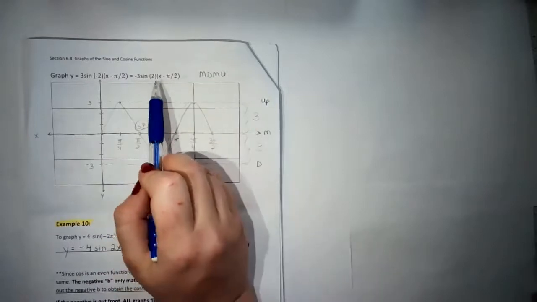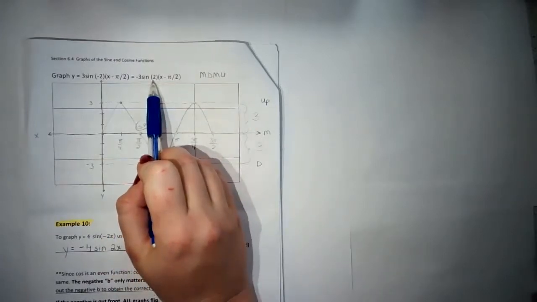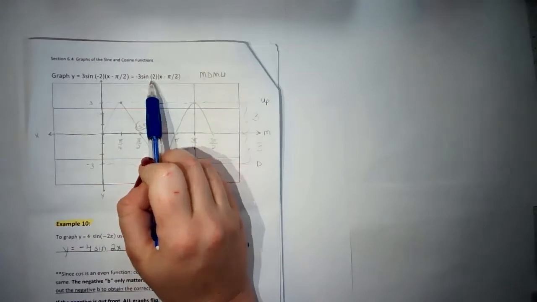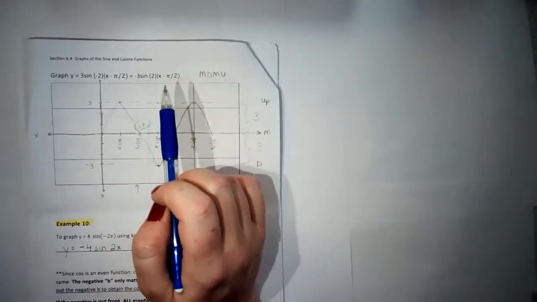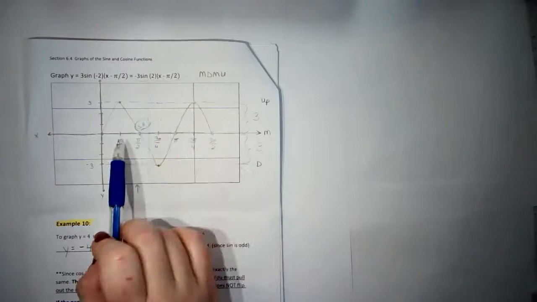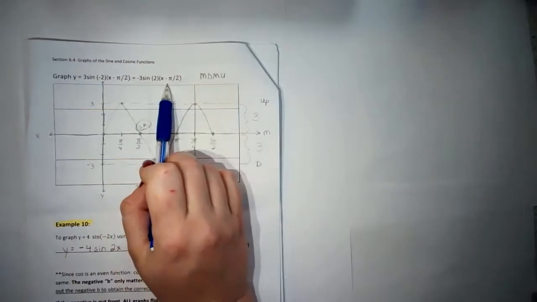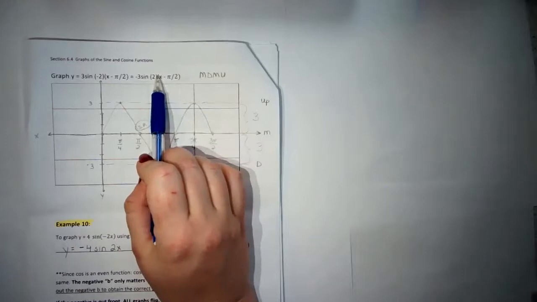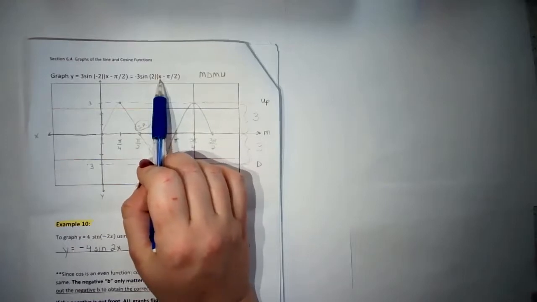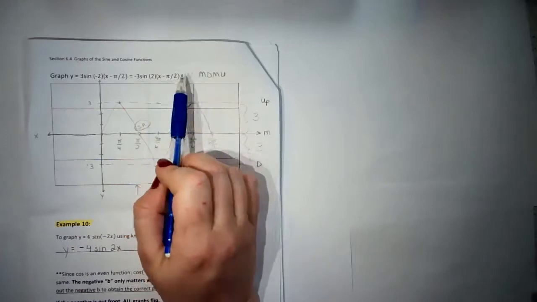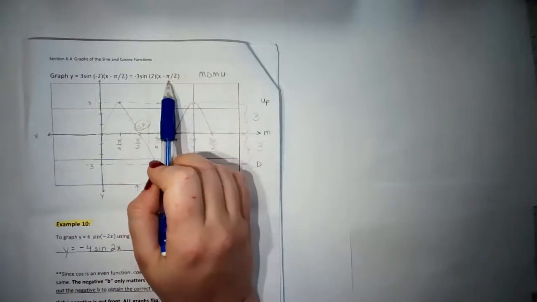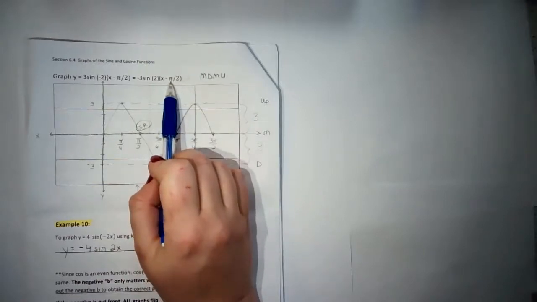All right. My period is going to be 2 pi over 2. So the whole thing has to fit into pi. And then pi over 4 is going to be every tick mark. Those are my jumps. All right, here's where the starting point gets shifted. My starting point is not going to be 0, 0. My starting point is going to be pi over 2 to the right.